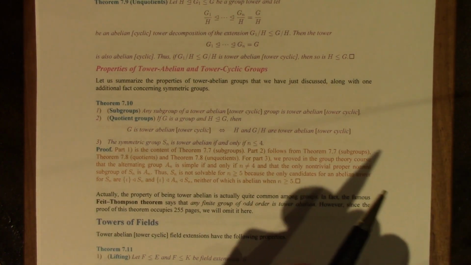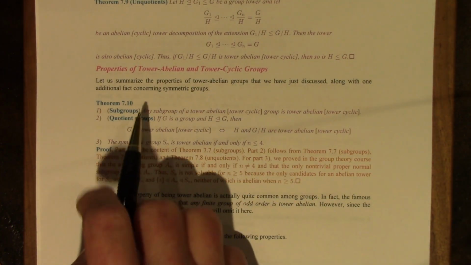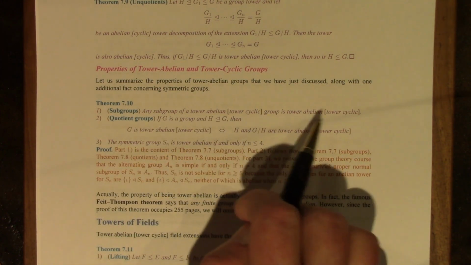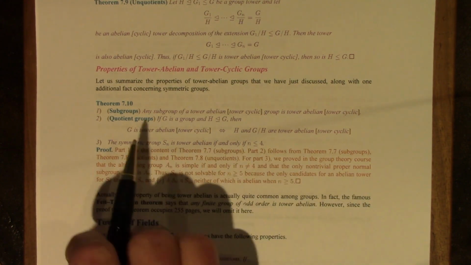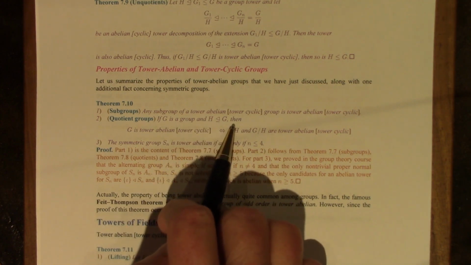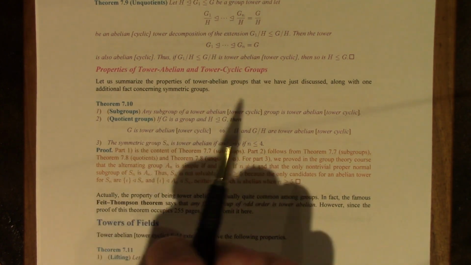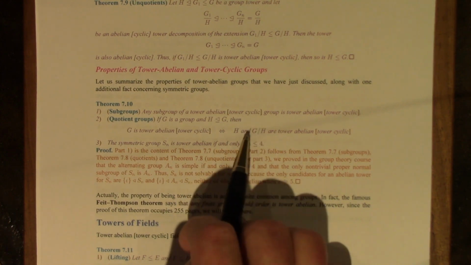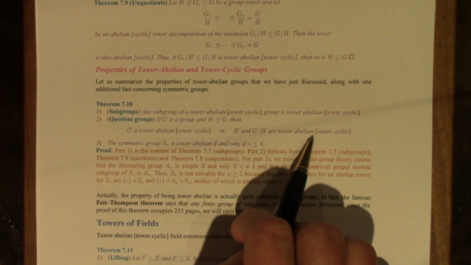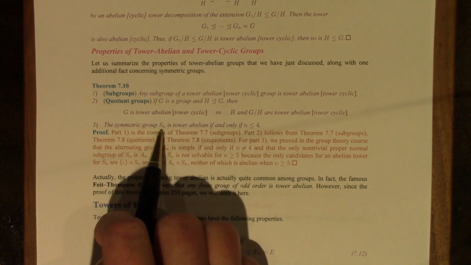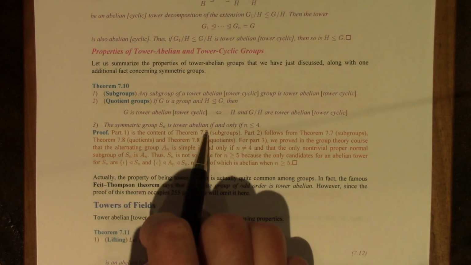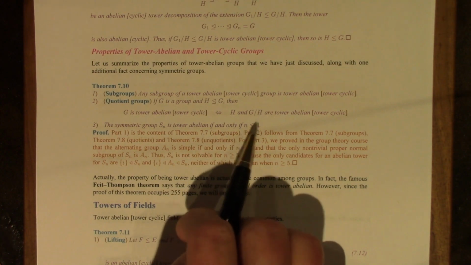Summarizing these three discussions, any subgroup of a tower abelian group is tower abelian. If G is a group and H is a normal subgroup of G, then G is tower abelian if and only if both H and G mod H are tower abelian. One more item that I haven't discussed: the symmetric group Sn is tower abelian if and only if n is less than or equal to 4.